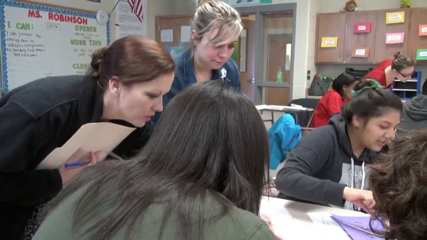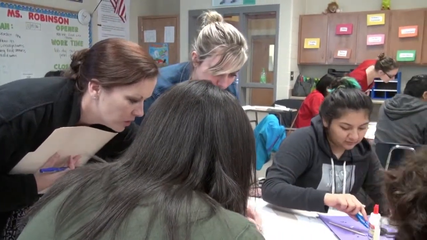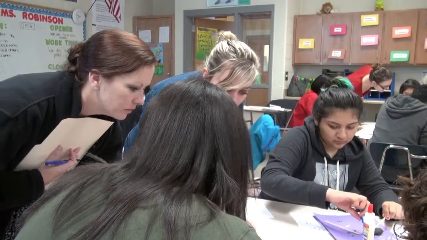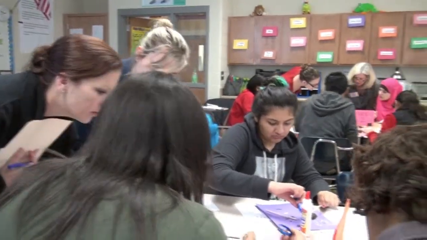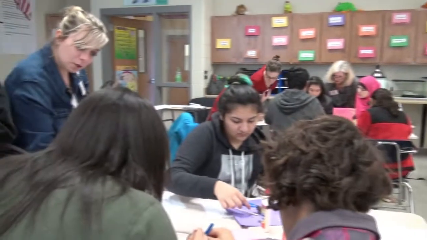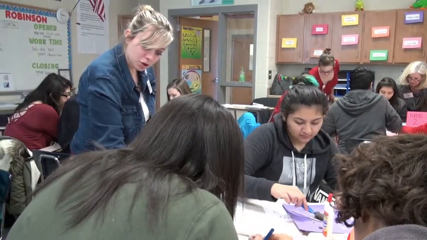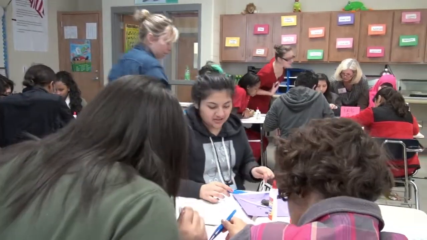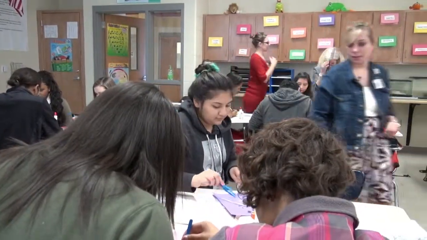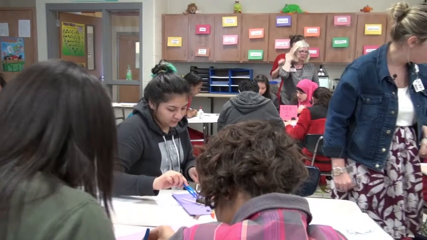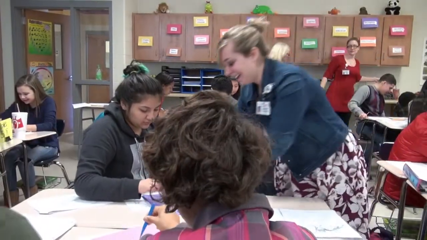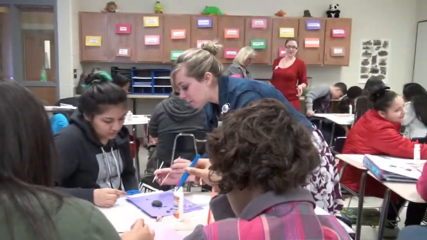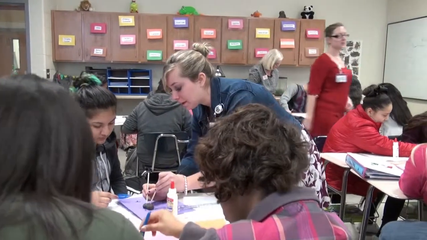My teething partner can hold the toothy end of the tweezers. That way. Ooh, that's cool. Oh yeah, that's awesome. So Desiree, it's looking like a jaw, right? I don't know how to do this. Miss Robinson, I can't do this anymore. Yes, you can.